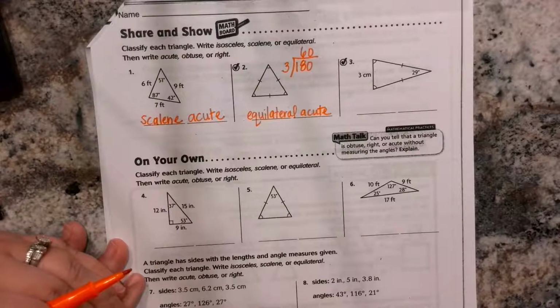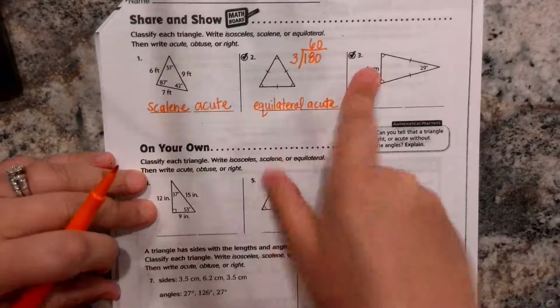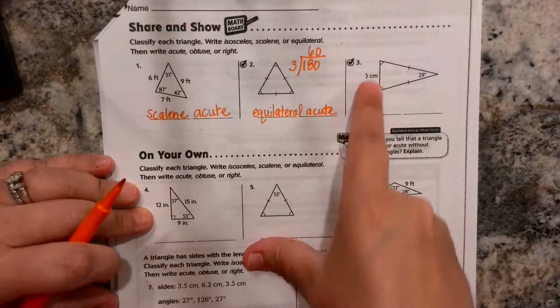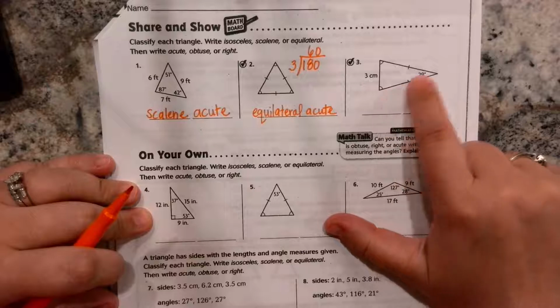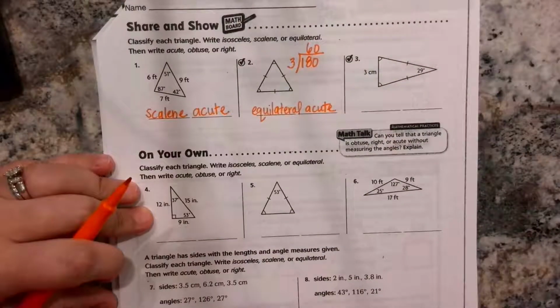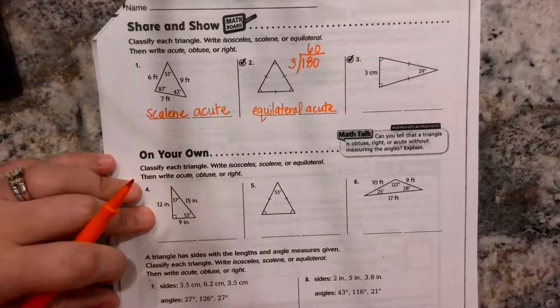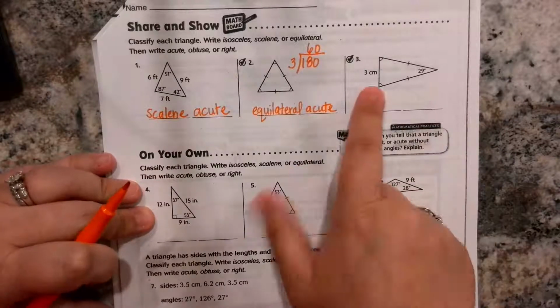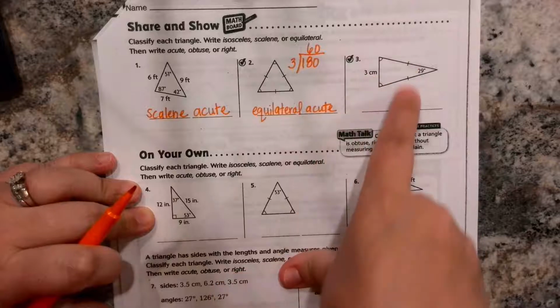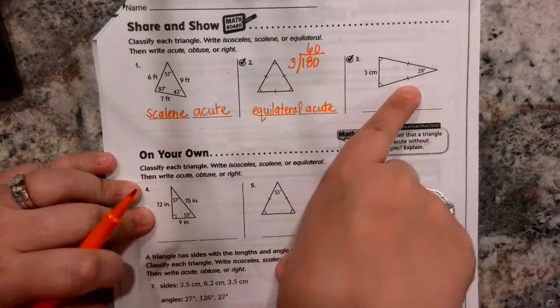All right, let's look at number 3. So we know that this side is 3 centimeters, and we know that these two sides are congruent. We don't know how long they are, but that's really not important here. It could be any number. We know that it's not 3, but we know that these two are congruent because of these marks.